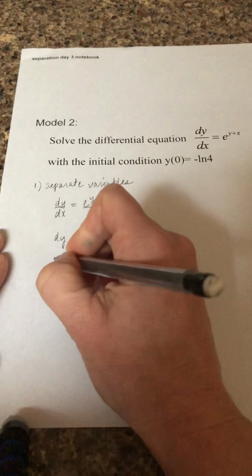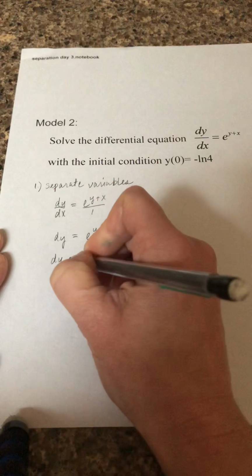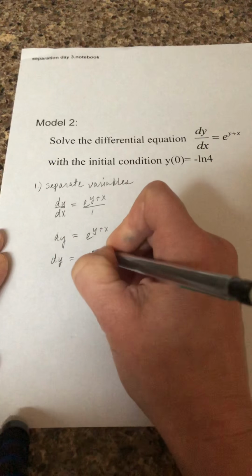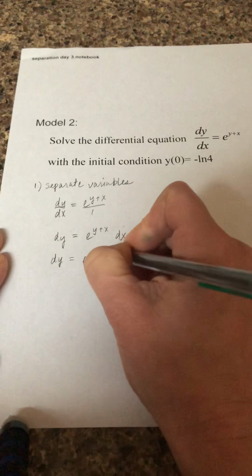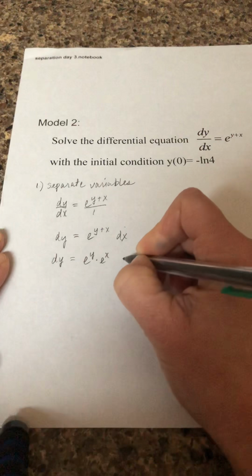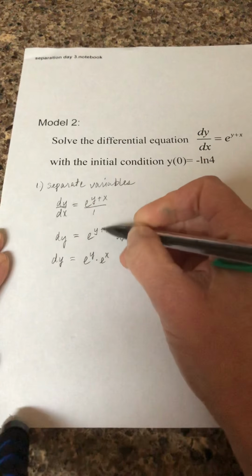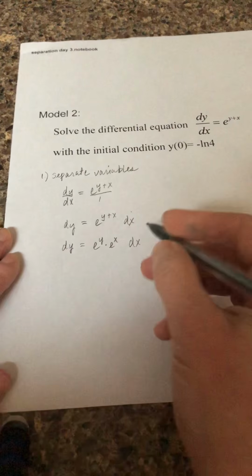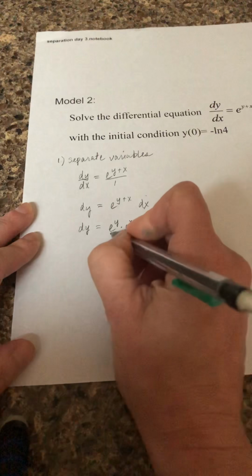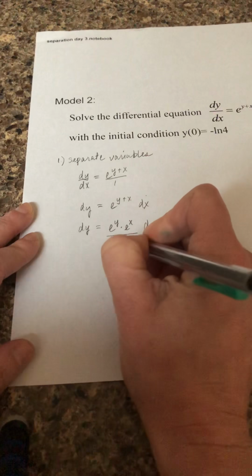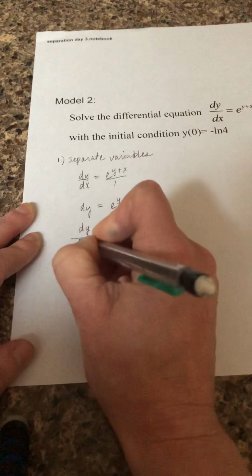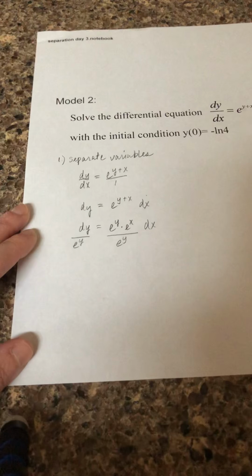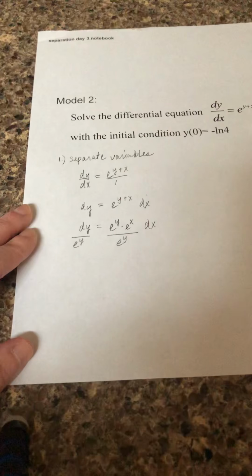See, this really came from e to the y times e to the x. And it's not until you do that that you can truly separate the variables. See, now all we have to do is divide both sides by e to the y. I'm also going to further rewrite the left side.